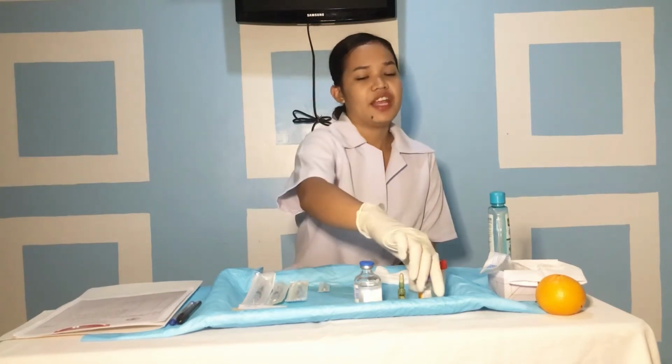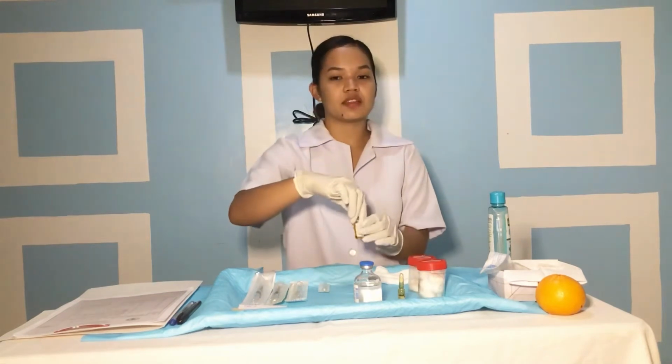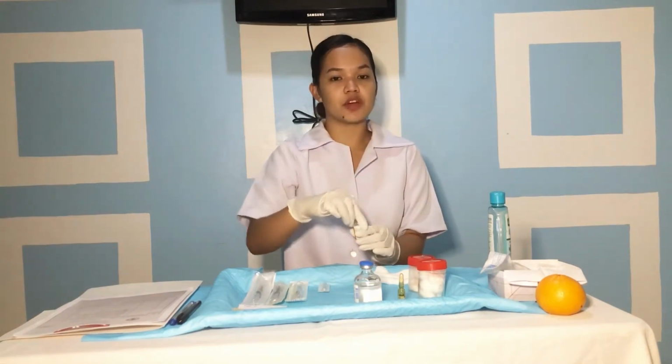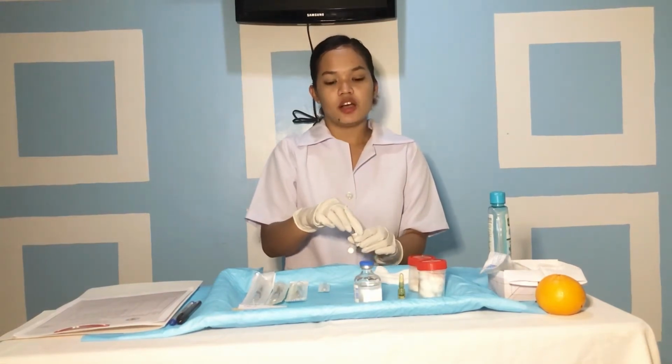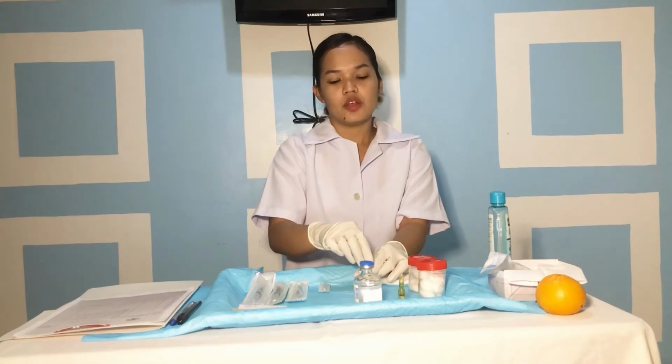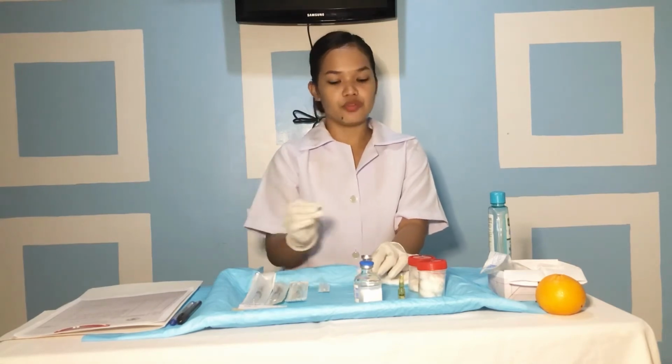First, we remove the cap covering the top of an unused vial to expose a sterile rubber seal, keeping the rubber seal sterile. Since this vial has already been used, the cap is already removed.